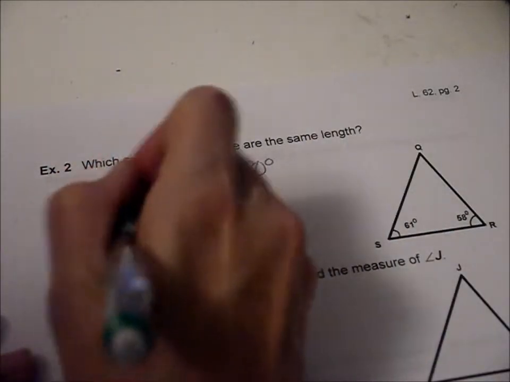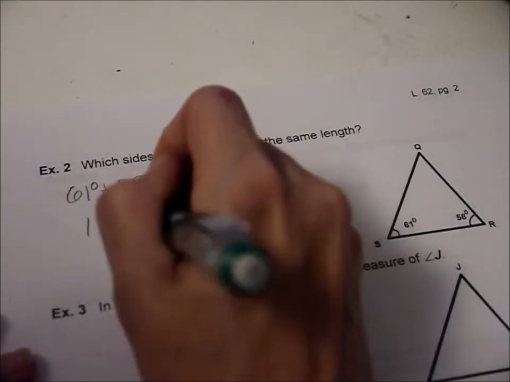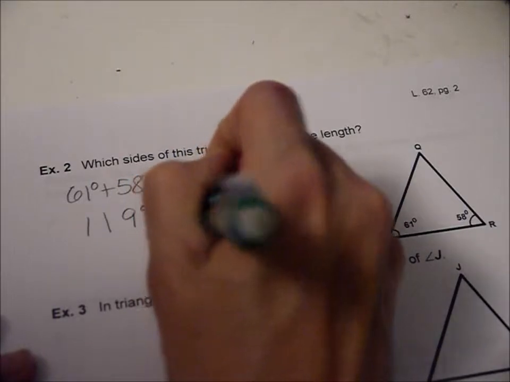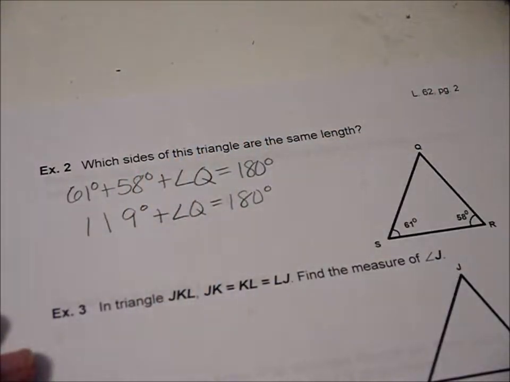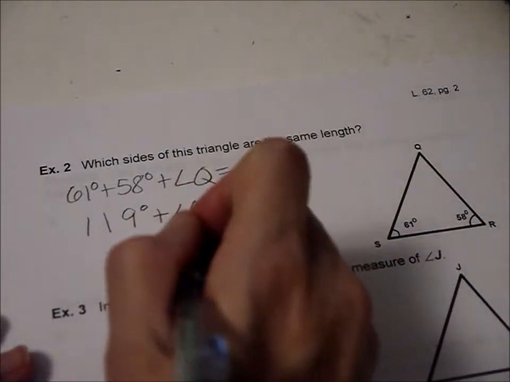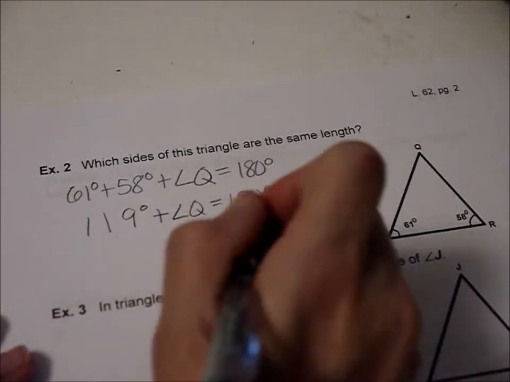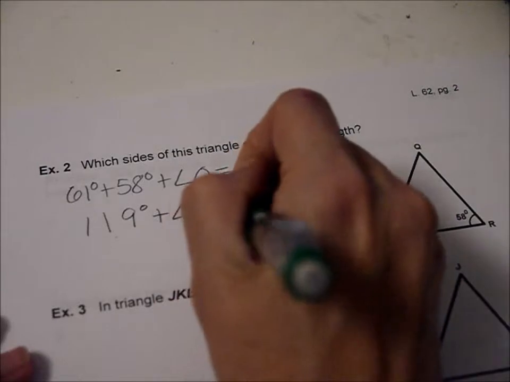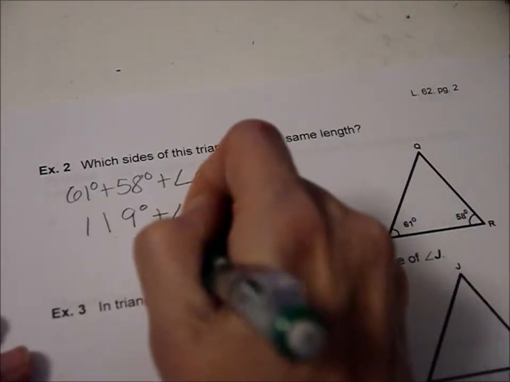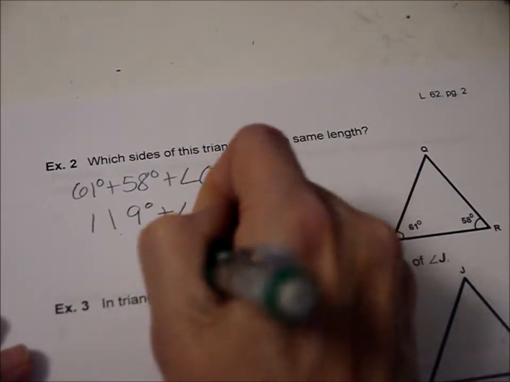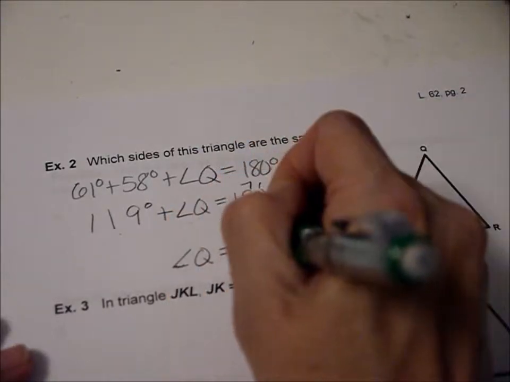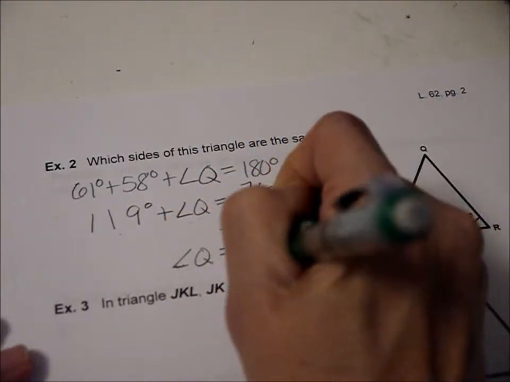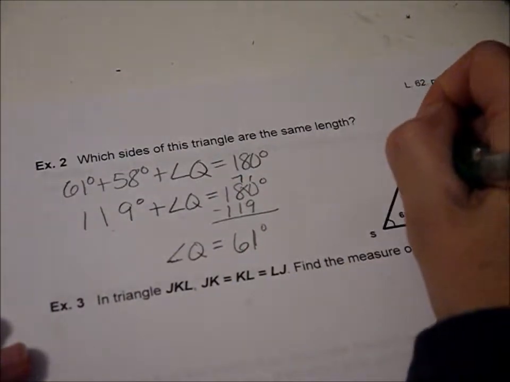Okay, so I'm adding them now. 119 degrees plus angle Q equals 180. So we take 180 minus 119, and that's going to give us our angle Q, and that is going to be 61 degrees right in here.